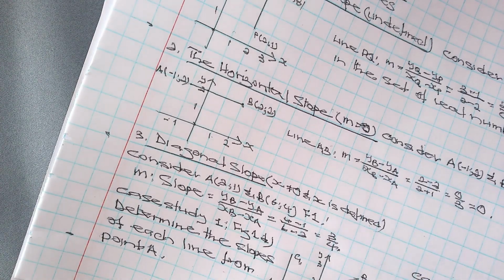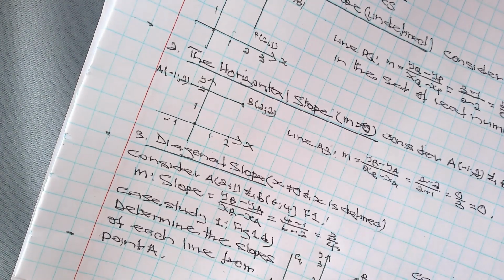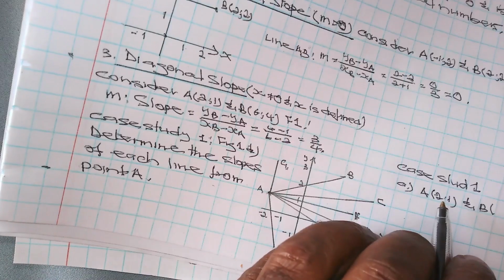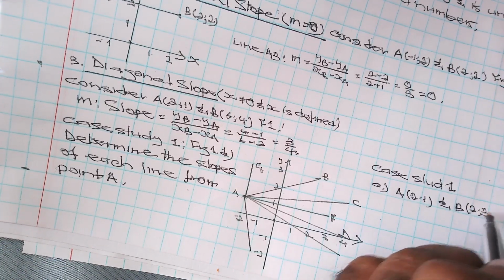Case study 1, A, right. A coordinates is negative 2 and 1, and B is 2 and 3.